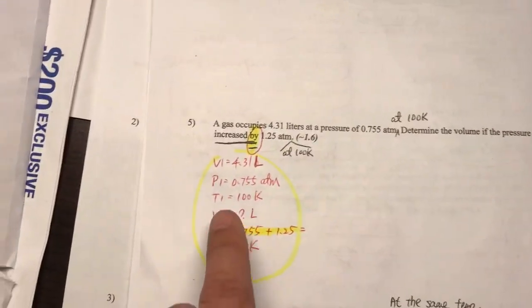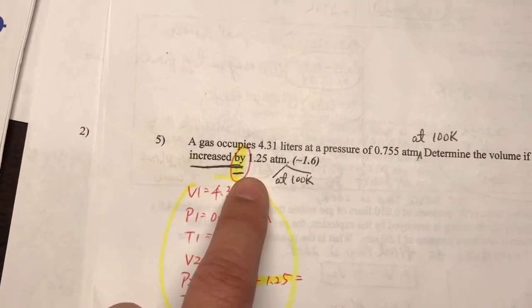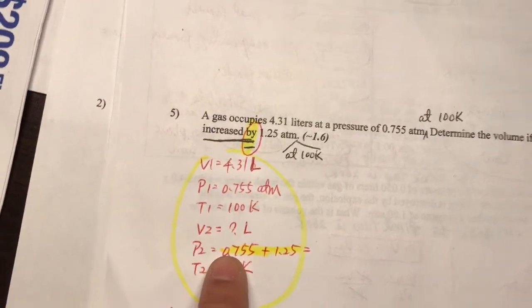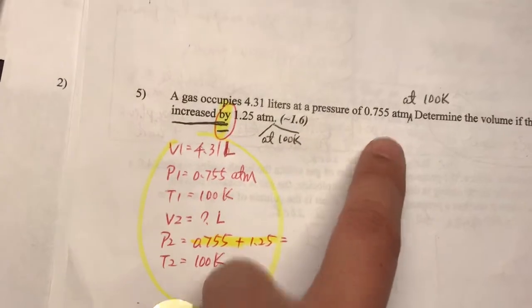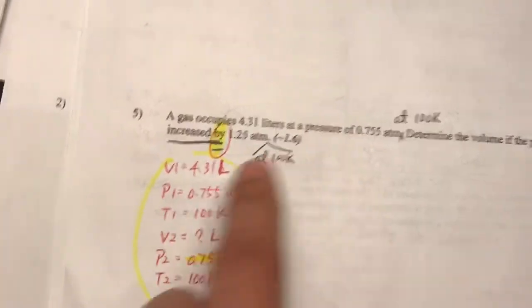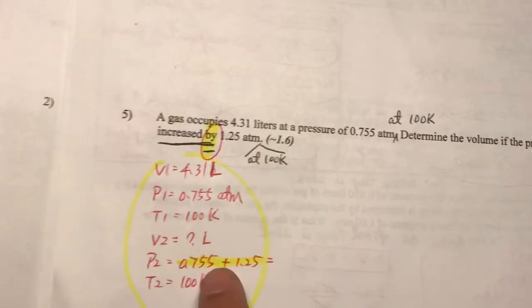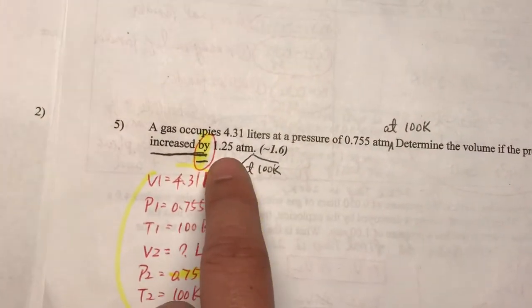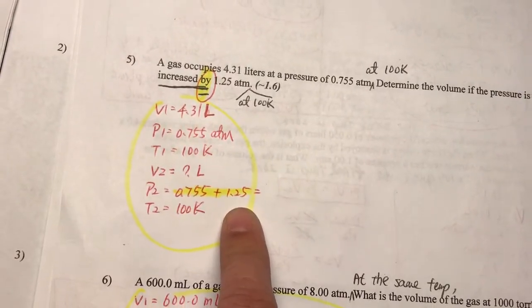Okay, so let me go to the back. Here are some more hints. On the back, number 5. Here it says the pressure is increased by, not increased to. So my P2 should be P1 plus 1.25 times P1, because this is increased by, not increased to. Okay, so be careful of that.